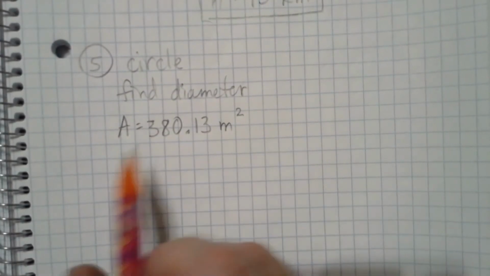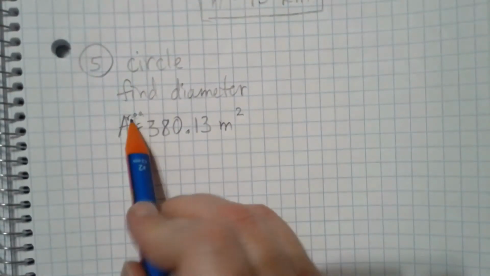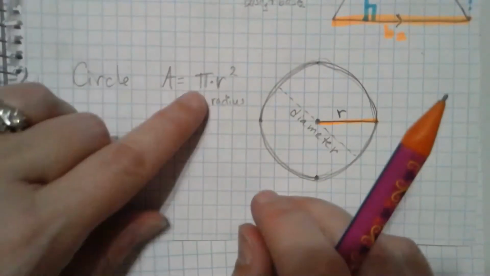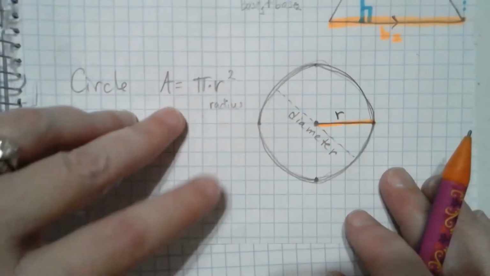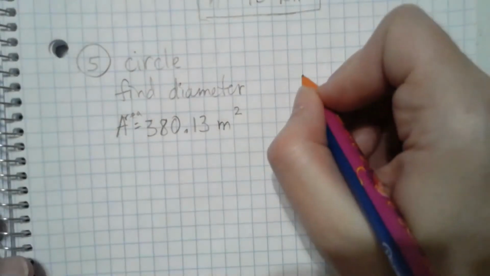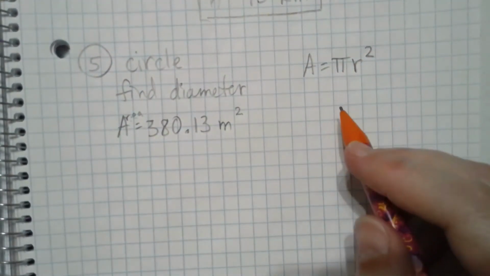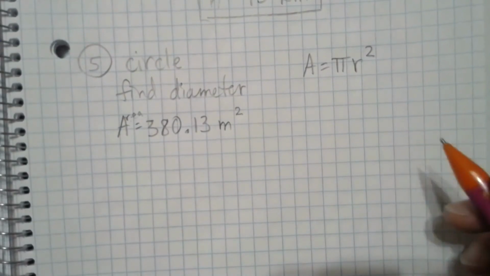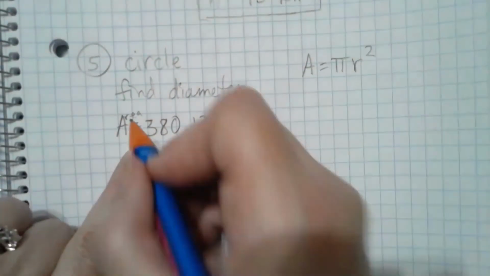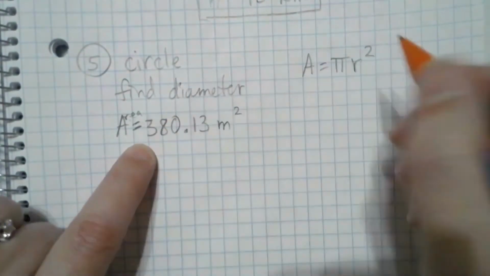Okay, so A for area. The area of a circle is this formula right here: A equals pi r squared. So we're going to write that down. I promise the people that write the formula down and then plug the numbers in are going to be more successful than the people that try to do it in their head, because that's crazy and hard. I don't like to do it.